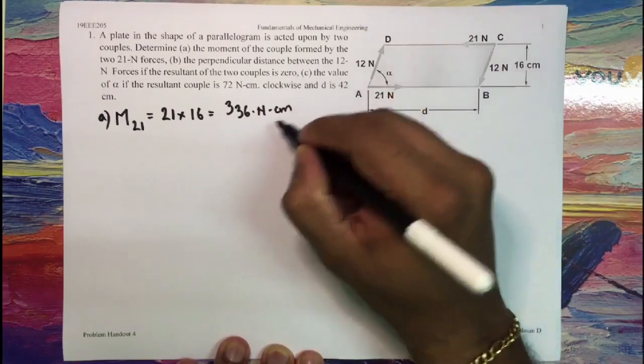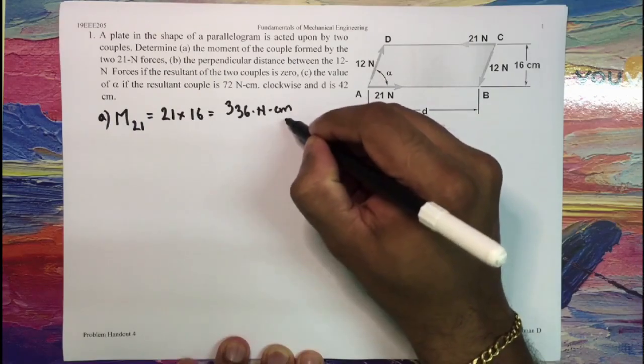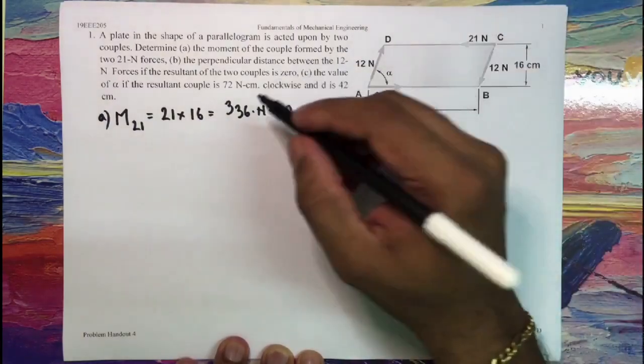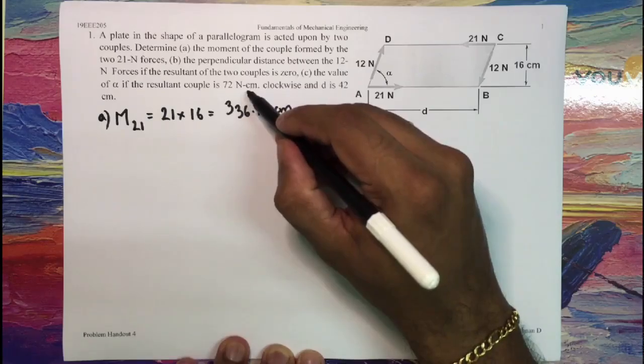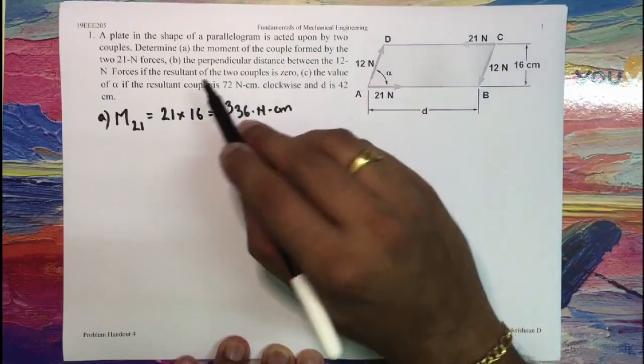Please understand, Newton centimeter is not a standard unit. You have to use Newton meter. For this problem, for simplicity, I am just using Newton centimeter because in a later stage also Newton centimeter comes into the picture. Now let us go into part B.